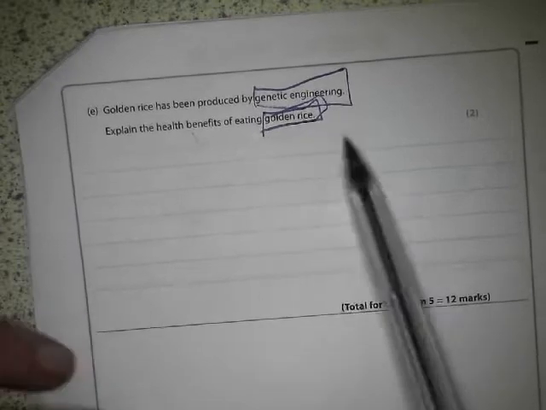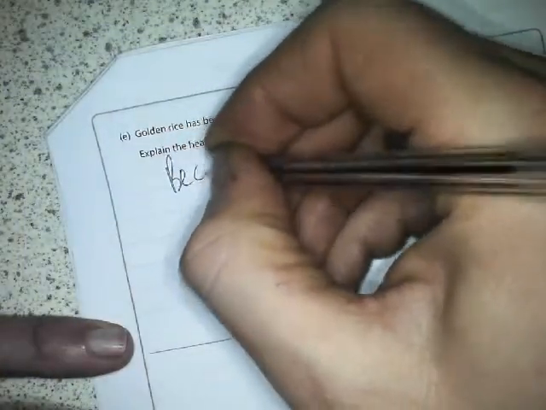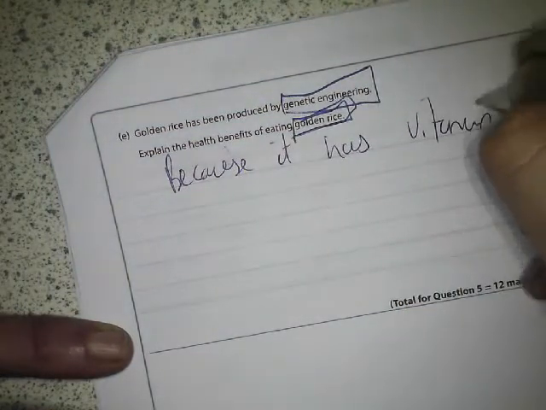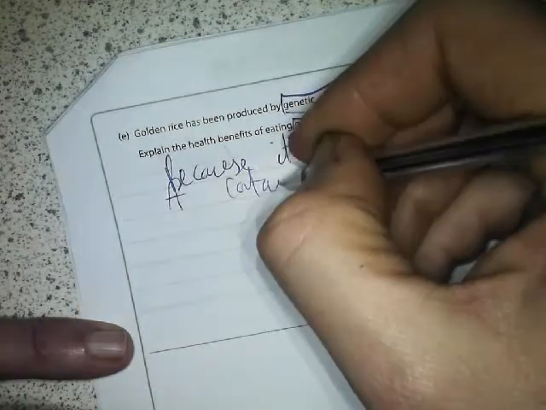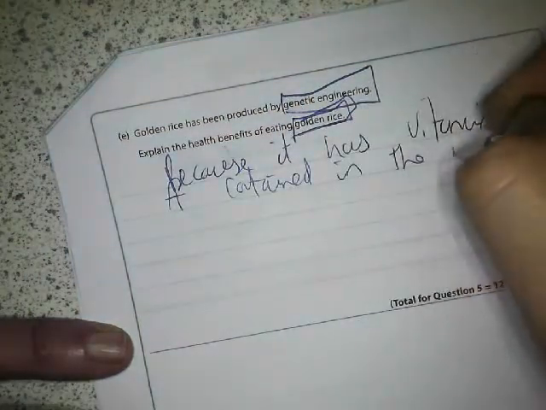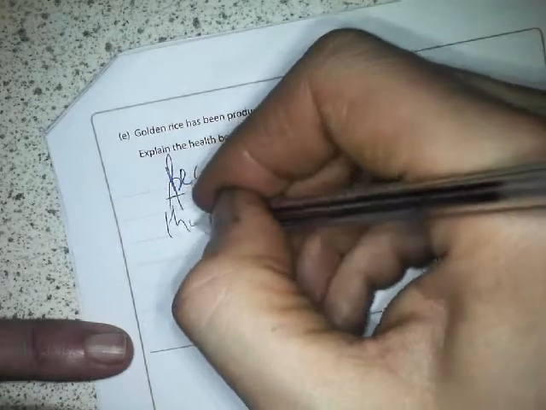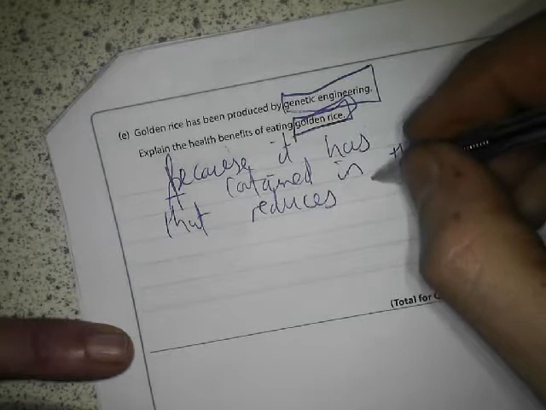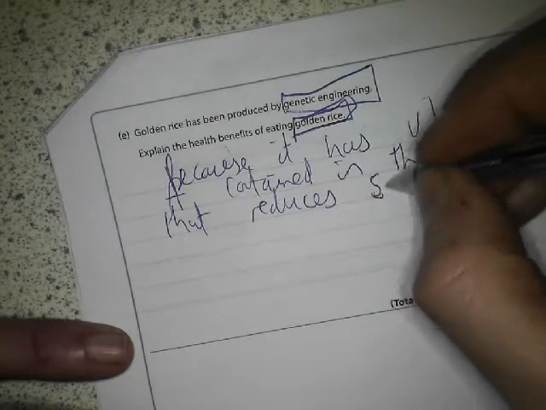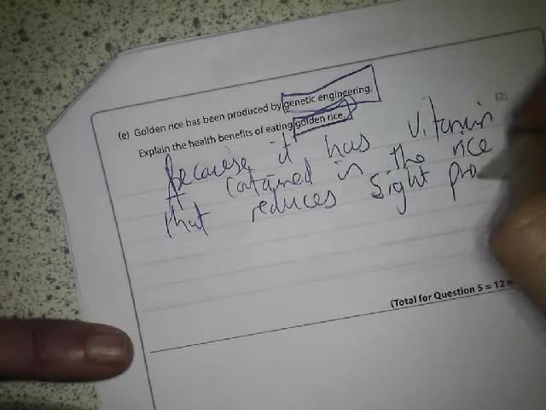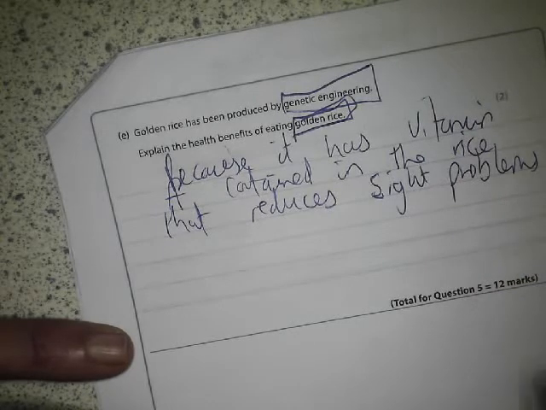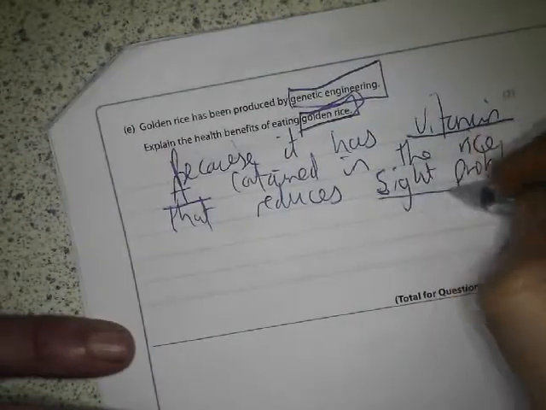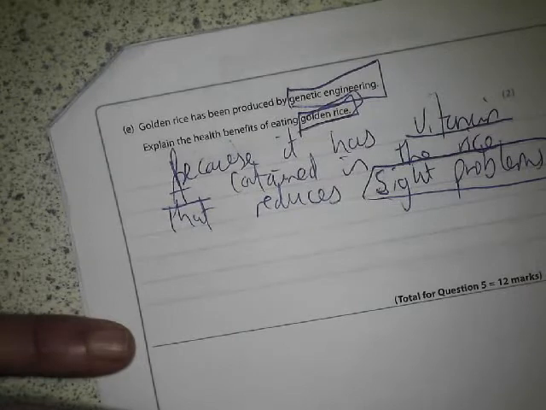So the obvious benefits, explain why it's beneficial. Because it has vitamin A contained in the rice, 1 mark, that reduces sight problems. So it just helps with vision, basically. Okay, but you need to know it's vitamin A. Vitamin A is linked to eyes and sight problems.